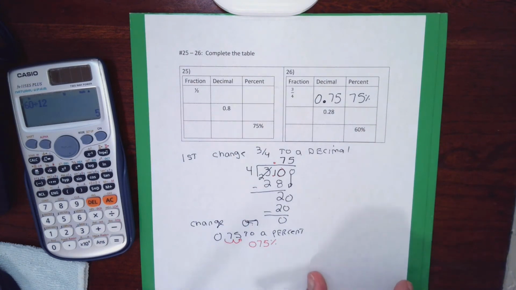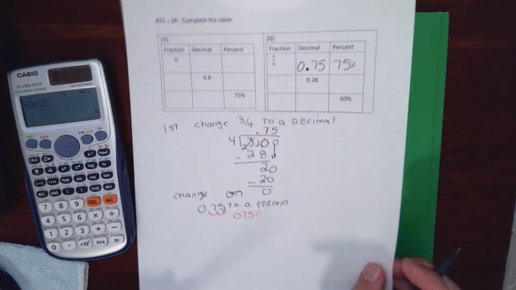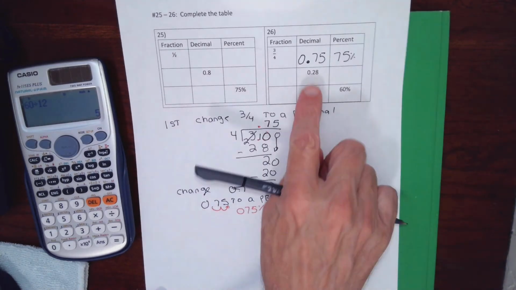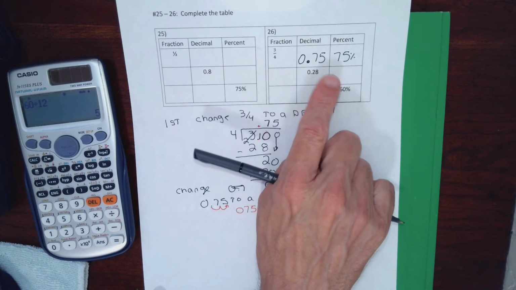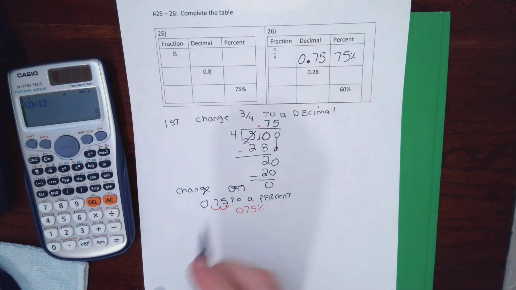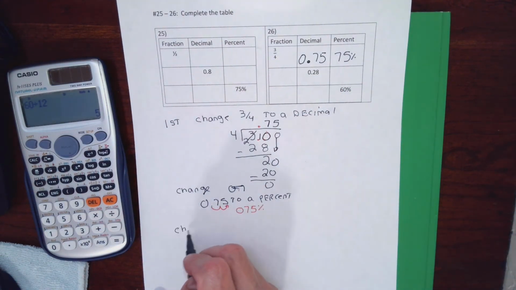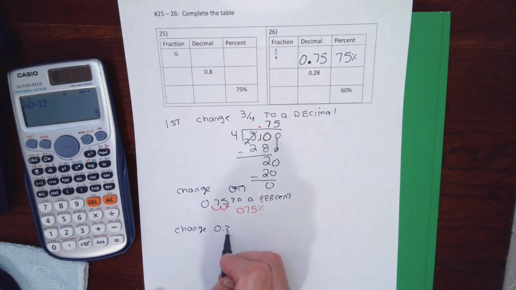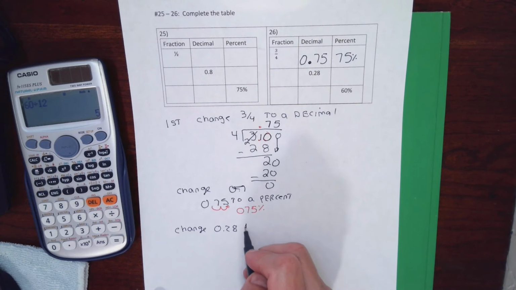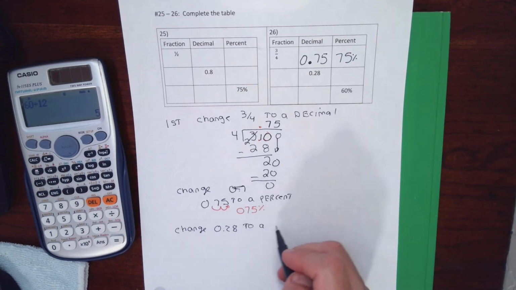Your first line you probably can do in your head. I tried to make the numbers tolerable. Now I'm going to work on this 0.28 and first make it into a fraction, which is harder, then make it into a percent, which is easier. So now I want to change 0.28 to a fraction to fill in that middle row of my table.